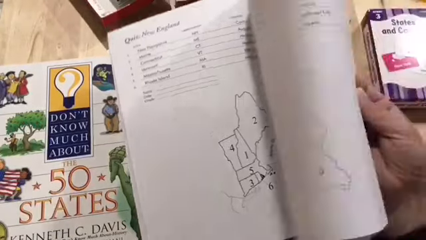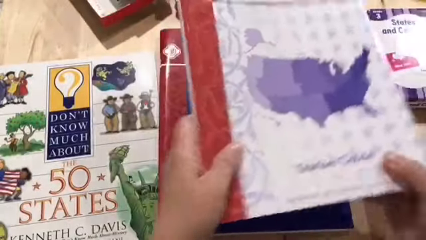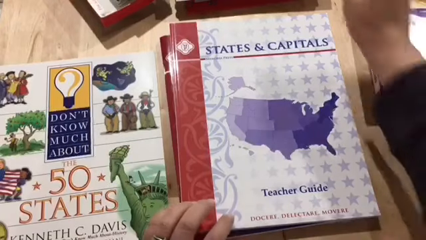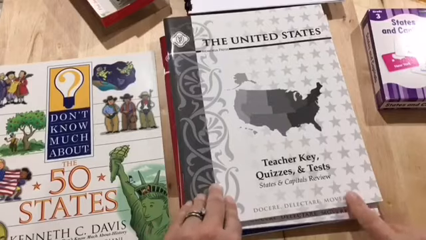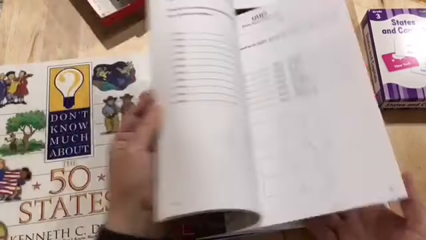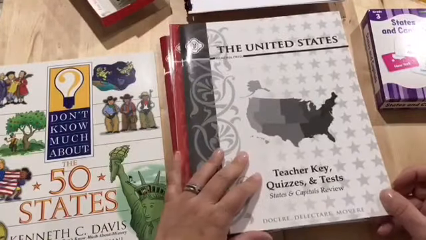I didn't notice that it had test answers in it, so because I wasn't sure how I was going to use this, I went ahead and purchased the states and capitals answer key and quiz key. So this has the quizzes and the answer key. It's just the US states and capitals. You probably don't even need this, but I like having test keys and answer keys. I just do. Let's face it, I don't want to have to think too hard.